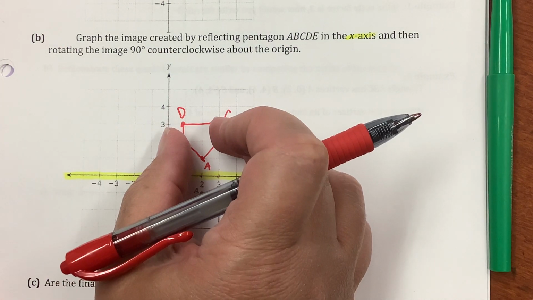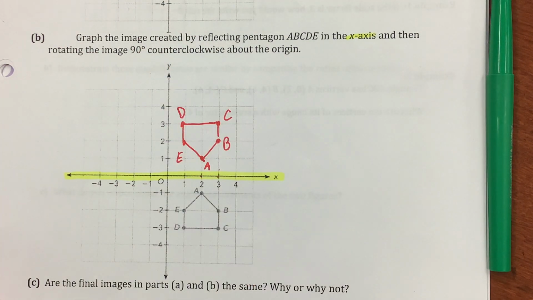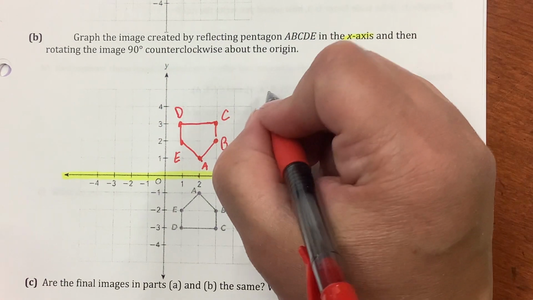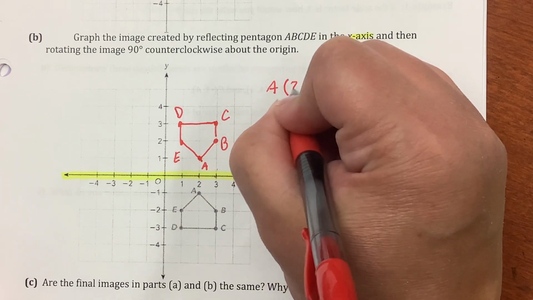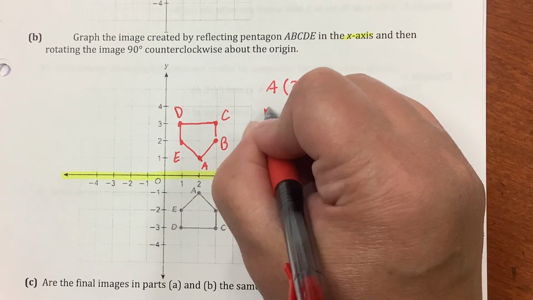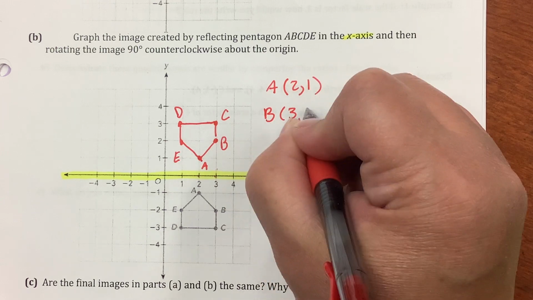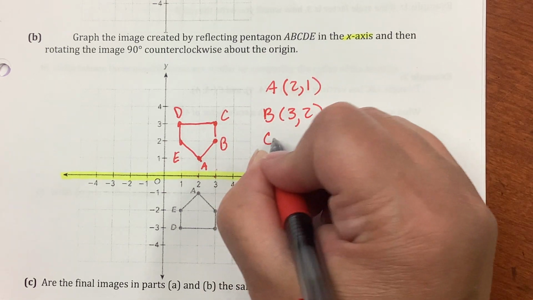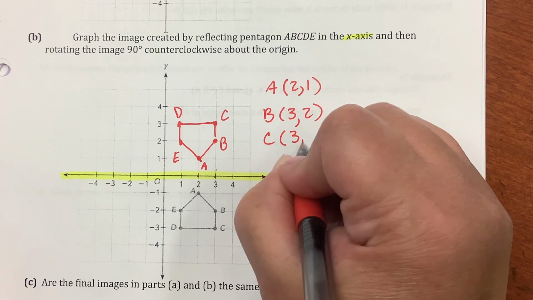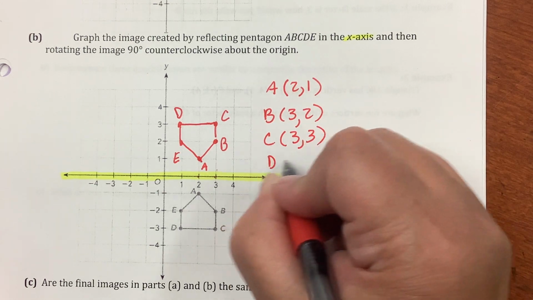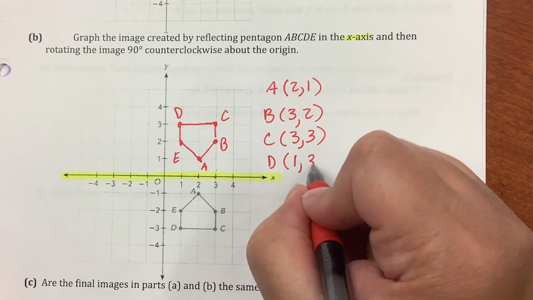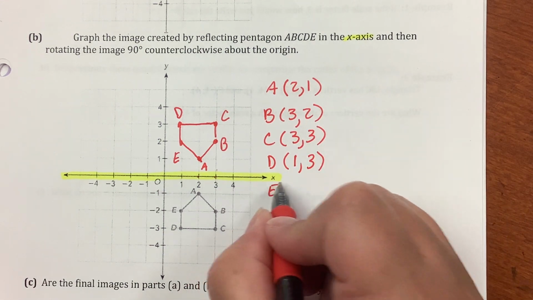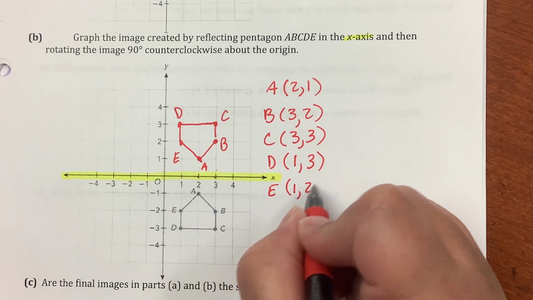So I have to take that and switch the coordinates. Okay, so I'm going to write these coordinates down. A is at (2, 1). B is at (3, 2). C is at (3, 3). D is at (1, 3). And E is at (1, 2).